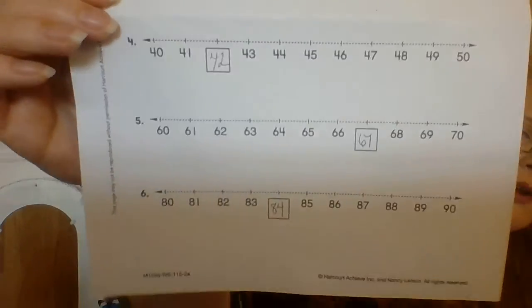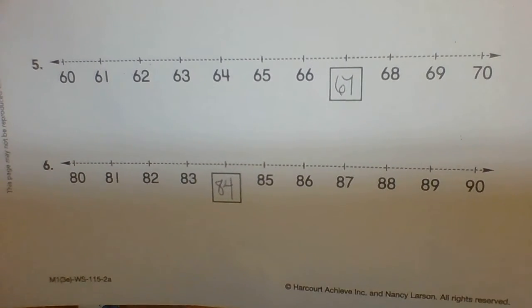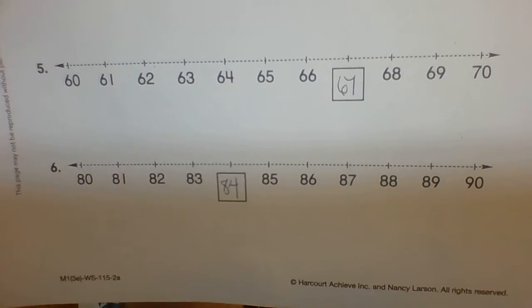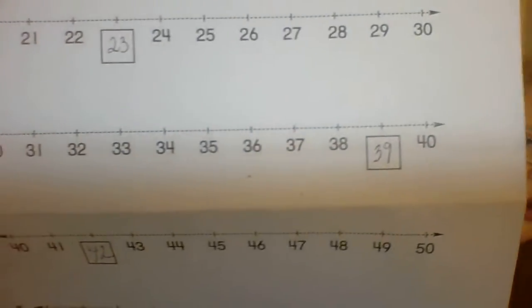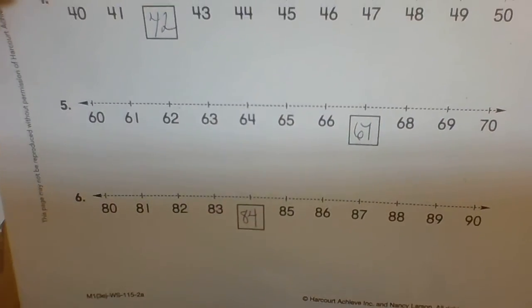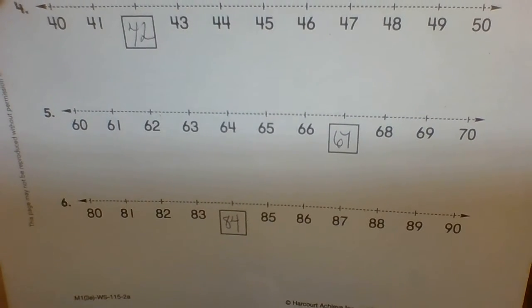So what if you're somewhere near the middle? Let's look at number 6. For number 6, it goes from 80 to 90. We've got 84 there. That's near the middle. It's not as clear as, say, number 3. That 39 is right up next to that 40. Number 6, the 84 is kind of in the middle between the 80 and the 90. So how do you decide there? How do you know what to do?